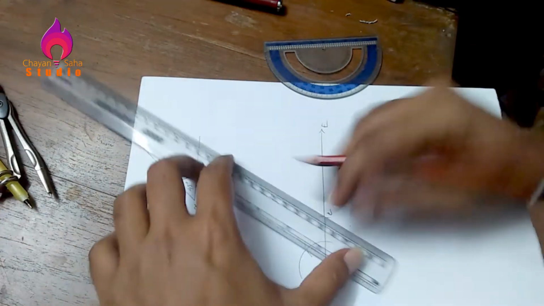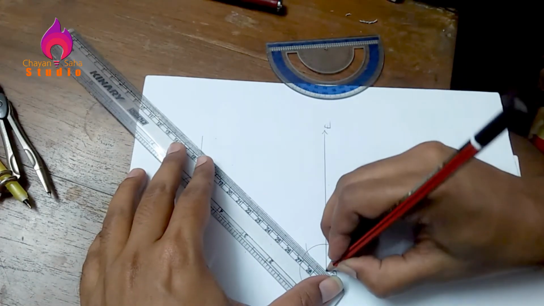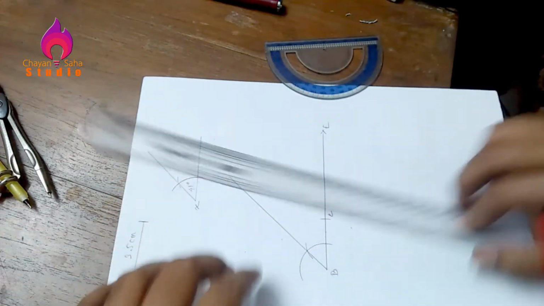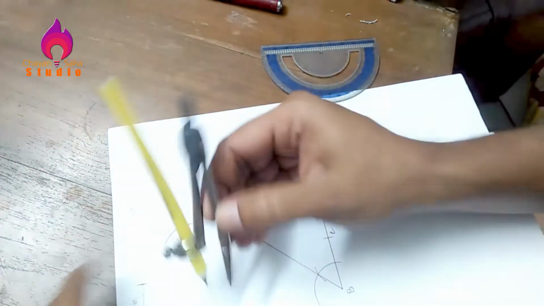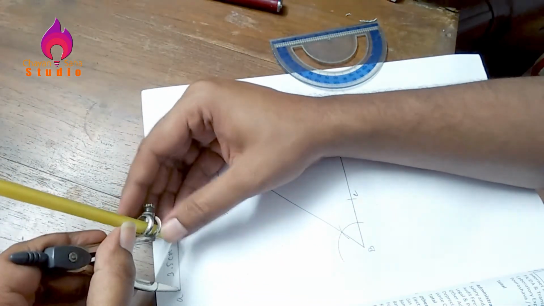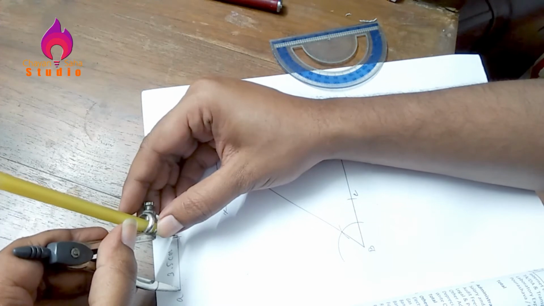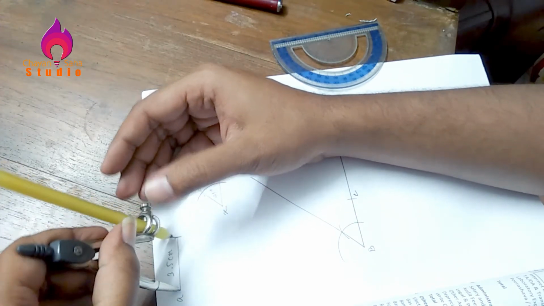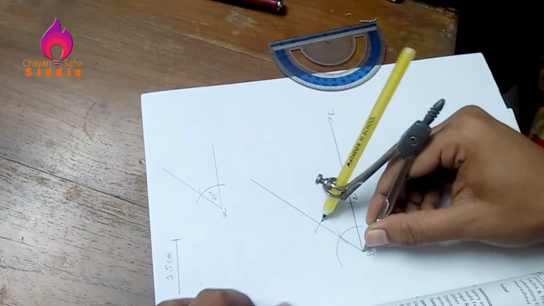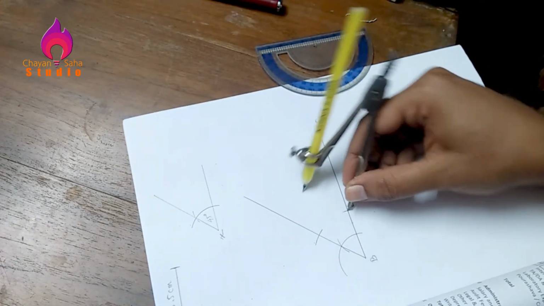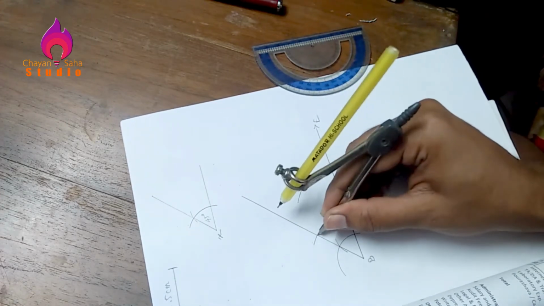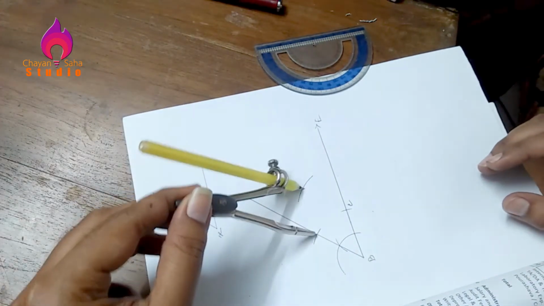Now join these 2 points and extend it further. Great. Now it has become very easy to draw a rhombus. Now you have to draw 3 more arcs with the equal length of small a, which is 3.5 centimeter. First one is here, second one is here, and the last and final one is from this arc to here.